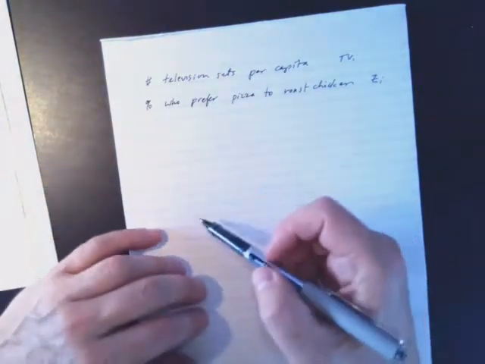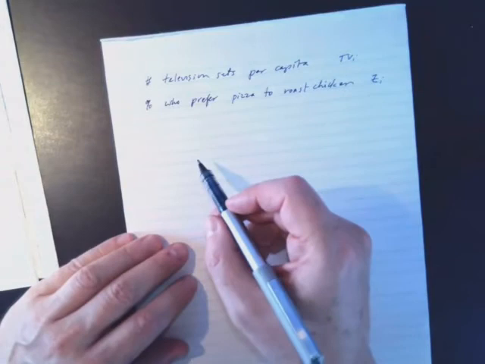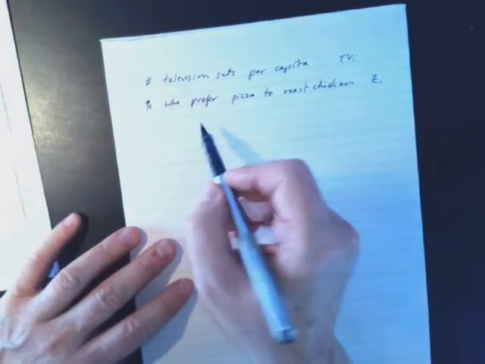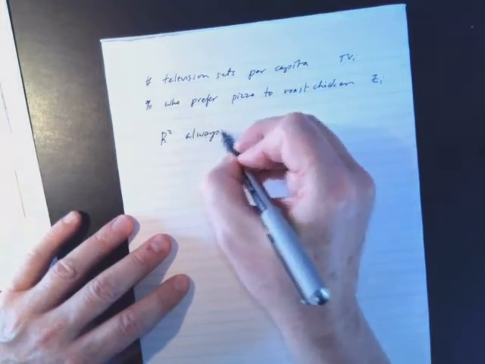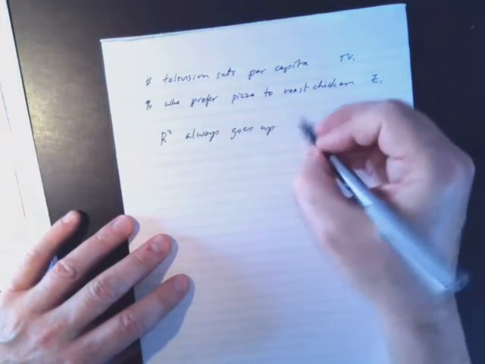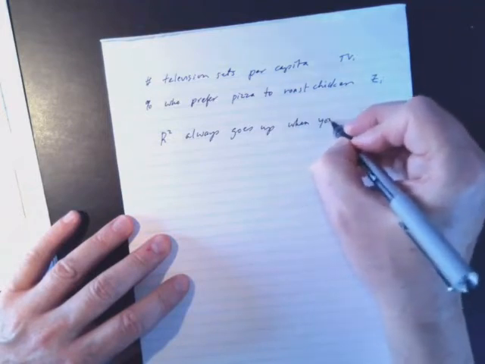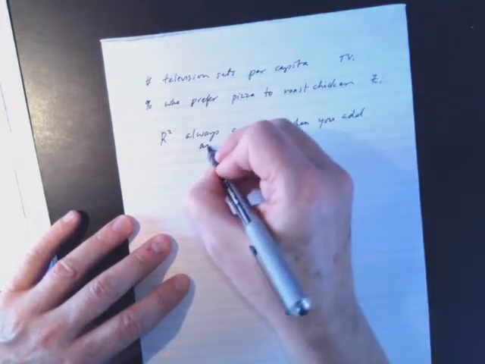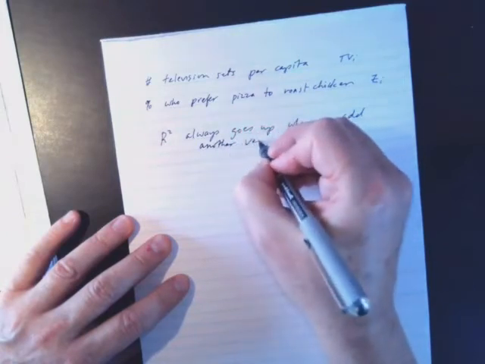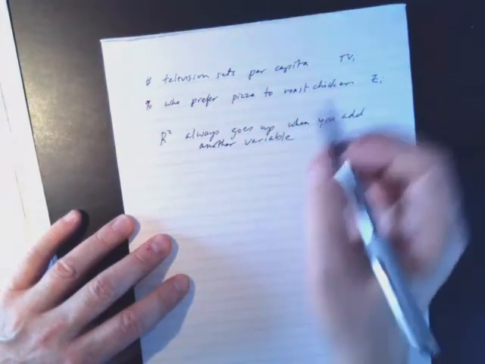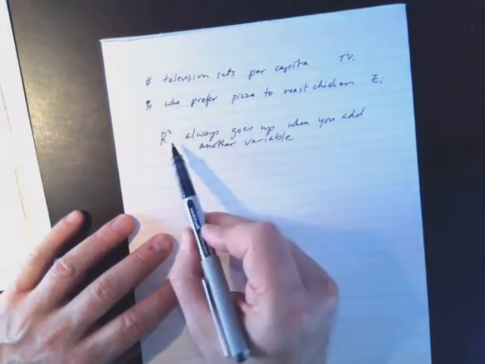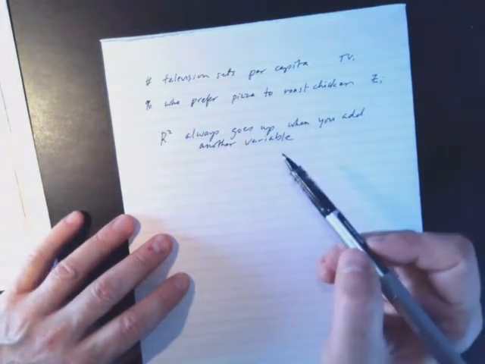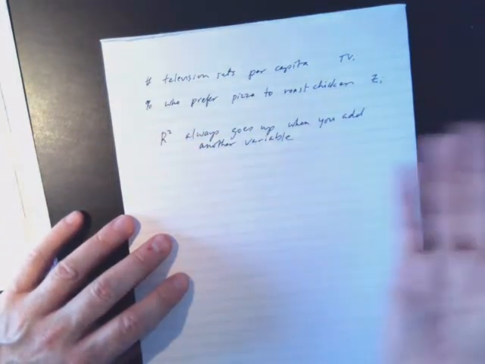Once you start doing this, you can just come up with endless lists of variables that you could add to the model. And the thing is, whenever you add a variable to the model, r squared always goes up. So r squared always goes up when you add another variable, even if the variable doesn't really belong in the model. So you don't decide on whether to add another variable to the model by looking at whether r squared goes up, because it always goes up.